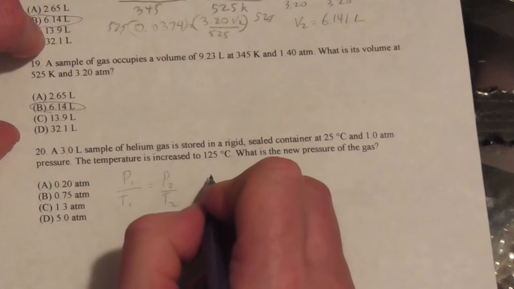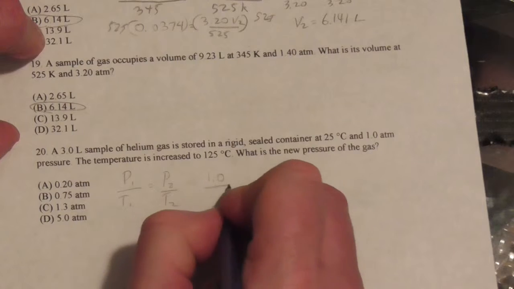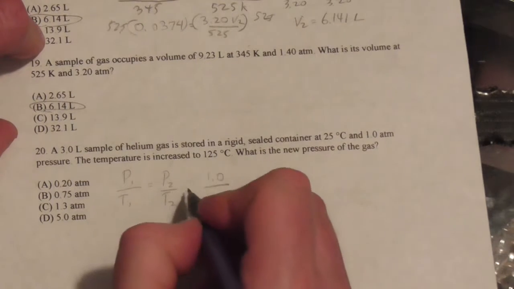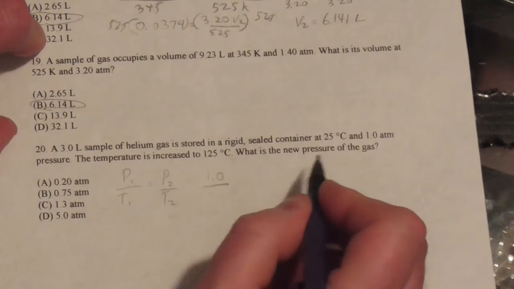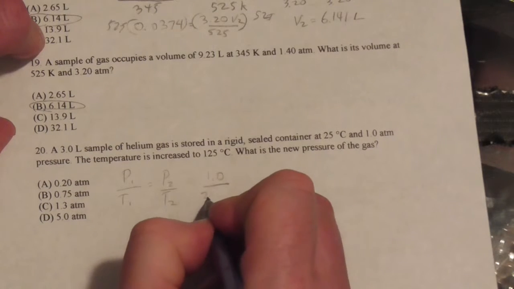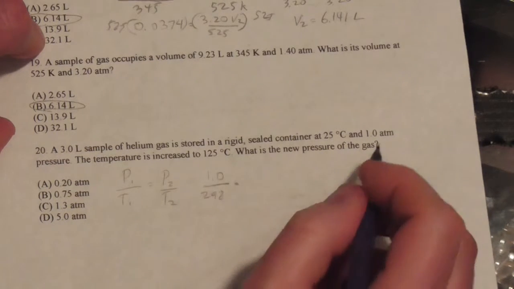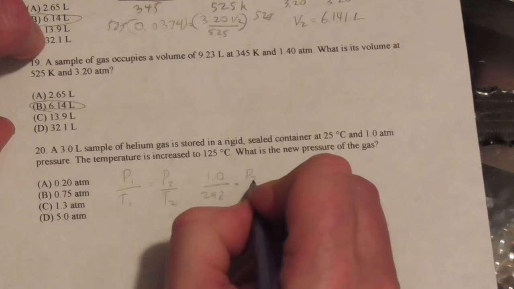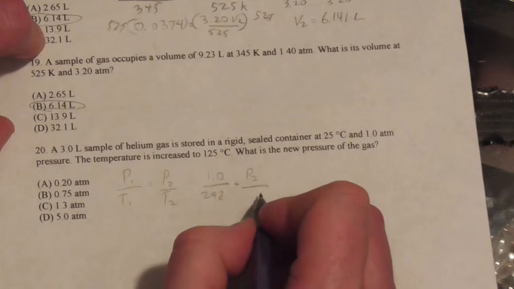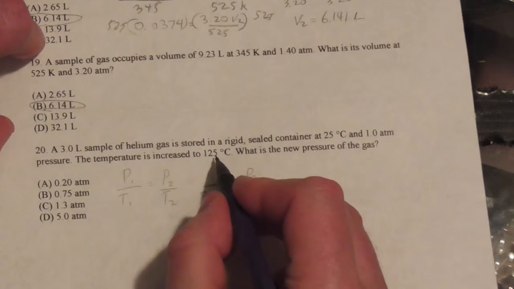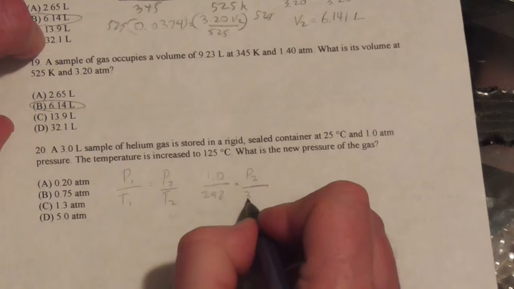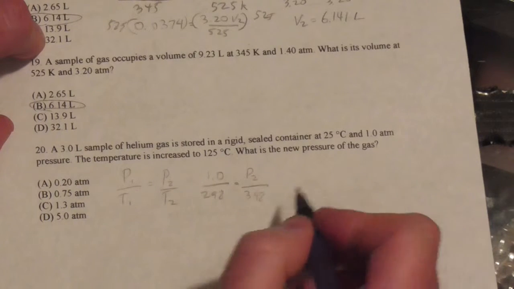So my P1 is 1 atmosphere. My T1 is now 25 plus 273, which is 298. And then my P2 is what I'm trying to find. And my T2 is 100 degrees warmer, so 398.